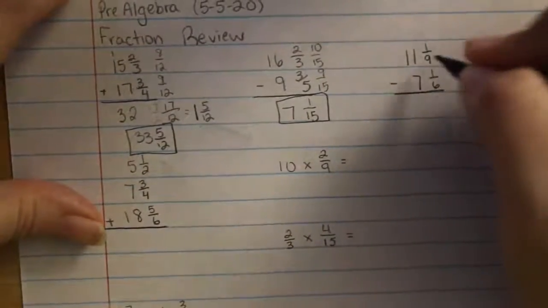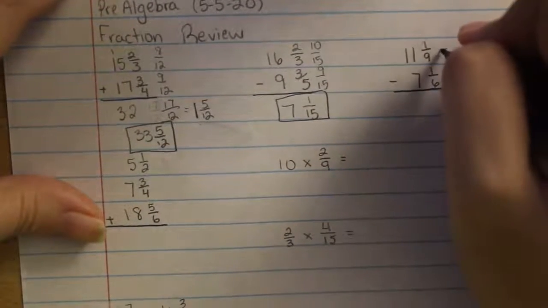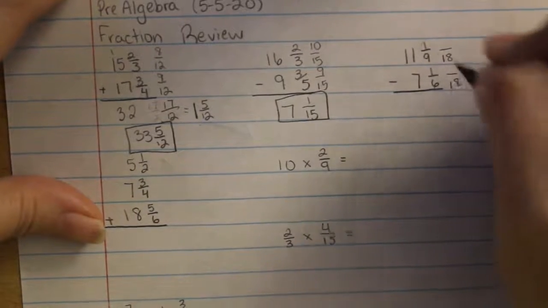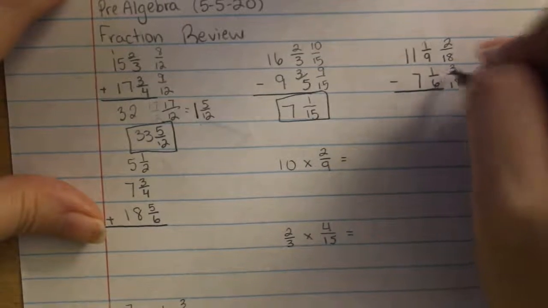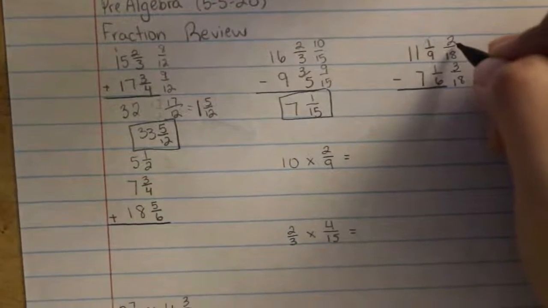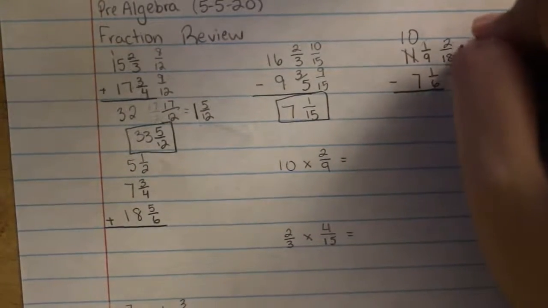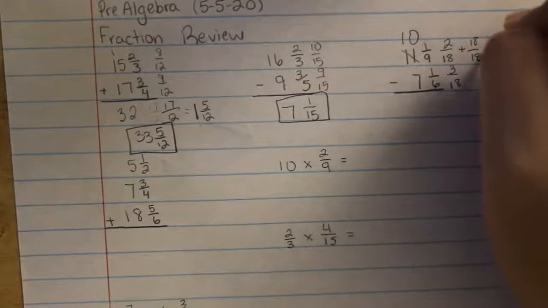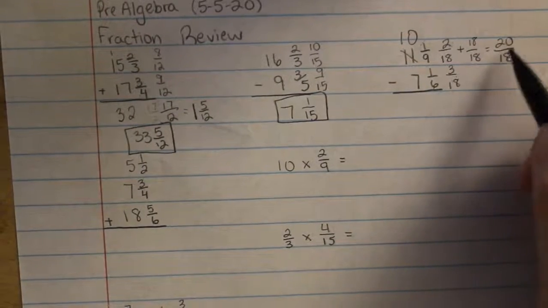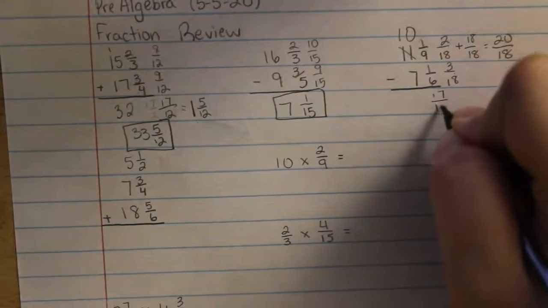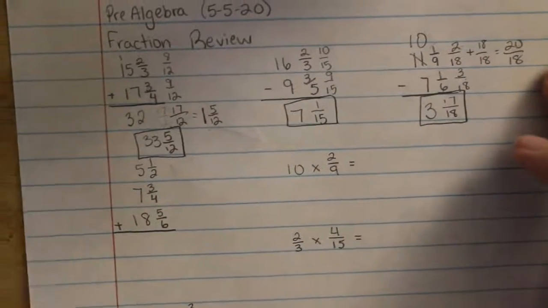Which means you can assume I'm probably going to have to borrow here. So let's see. 9 and 6, what do they share in common? If you guessed 18, you are correct. So I have 9 times 2 is 18, 1 times 2 is 2, 6 times 3 is 18, 1 times 3 is 3. I can't do 2 minus 3, so I actually have to borrow from here. So I'm going to borrow and make that a 10, and I'm going to add 18 over 18 here, which is going to give me 20 over 18. And now I can subtract. So I can do 20 minus 3 gives me 17 over 18. 10 minus 7 gives me 3. So I have 3 and 17 over 18.